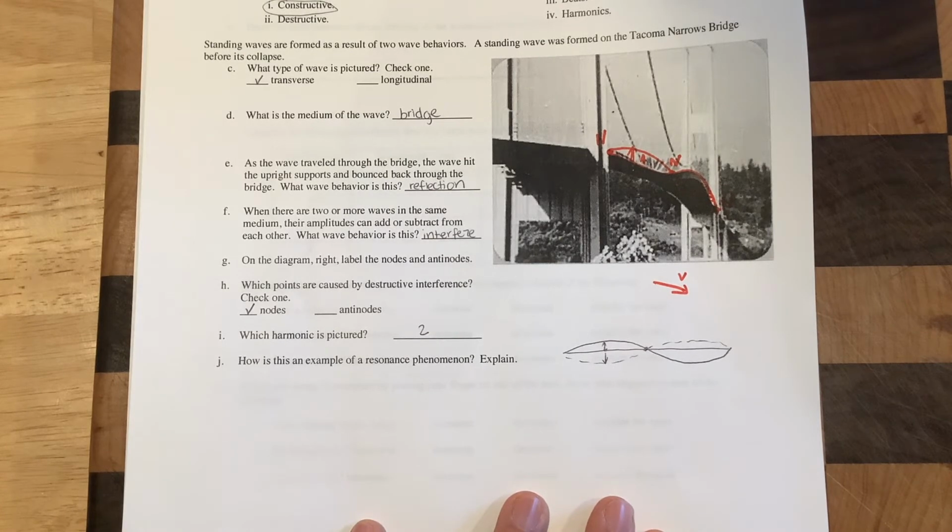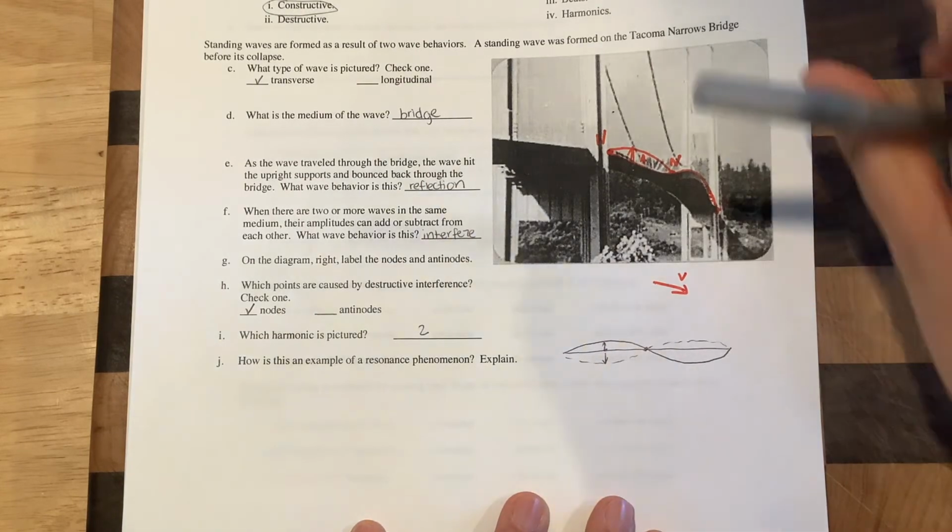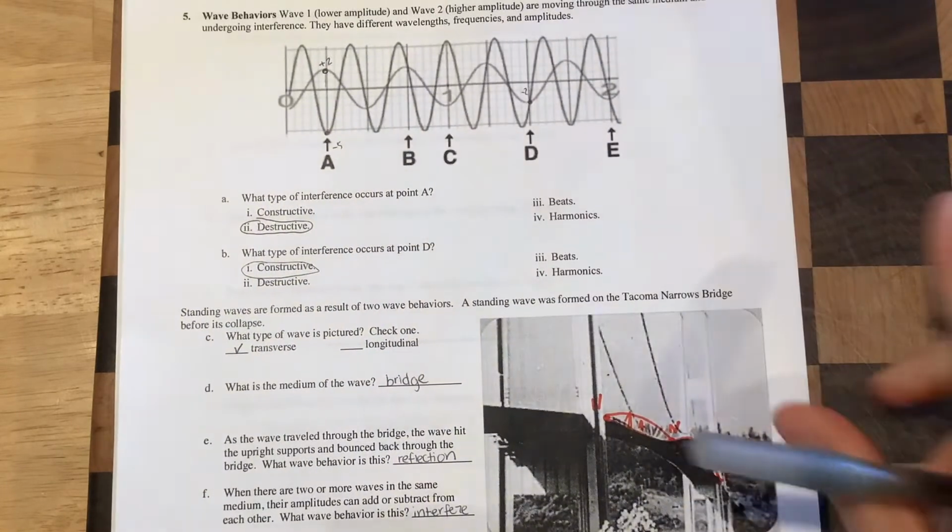This is an example of resonance because on this day, the frequency of the wind matched one of the natural frequencies of this bridge. Now, all natural frequencies cause resonance, and materials can have more than one resonance or natural frequency. So this is an example of a resonance phenomenon because you put in the right frequency and the amplitude got big. So big that it increased the amplitude until the bridge collapsed.